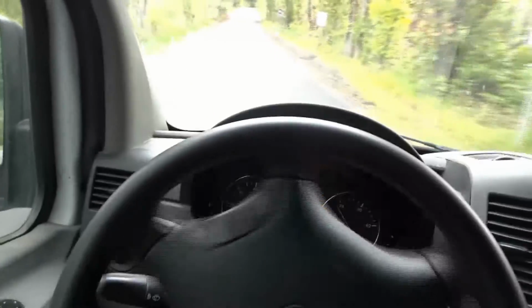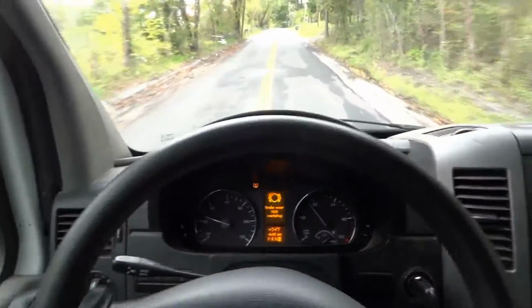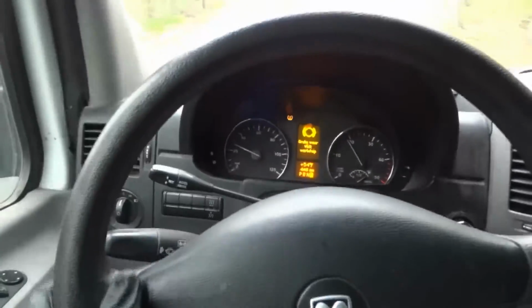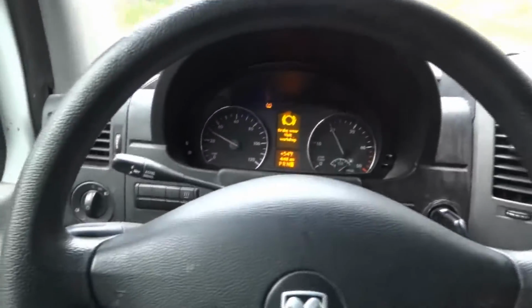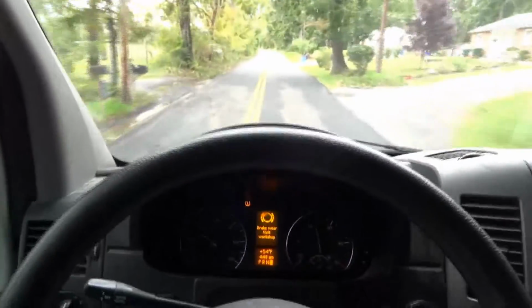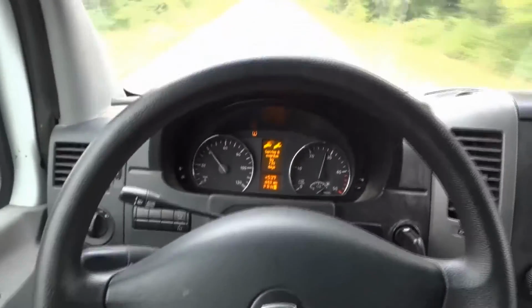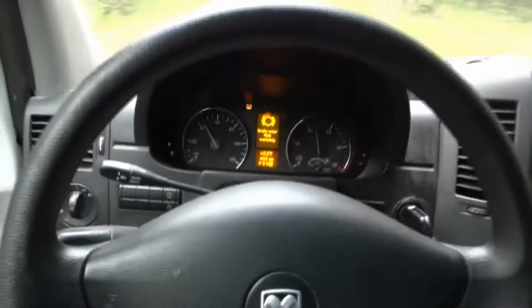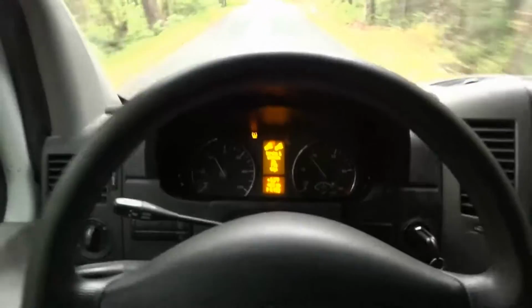So let's keep driving. I want to drive up a little hilly section to see how this van is gonna do. Yeah, so I'm flooring it now, and we are barely going over 30 miles an hour. I don't know if the camera is picking up that hissing sound coming from under the hood.